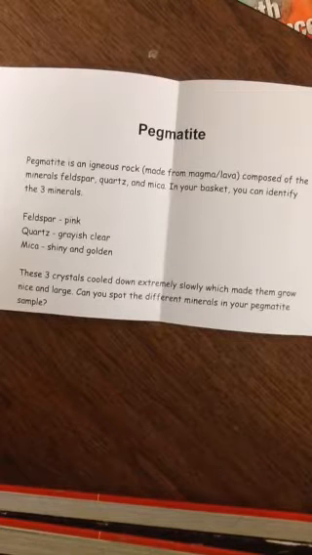The first rock, as you can see, is called Pegmatite. We want to go through this quick little reading passage as we go here. Pegmatite is an igneous rock, which essentially just means it was made from magma or lava, and magma and lava you guys know is liquid rock. Over time that liquid rock cools down and hardens and becomes a solid rock. And it's composed of the minerals feldspar, quartz, and mica.